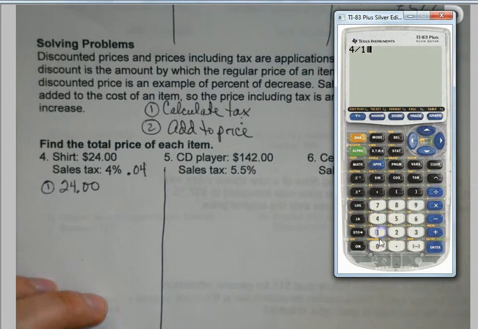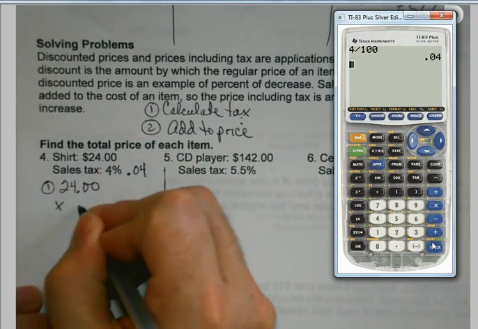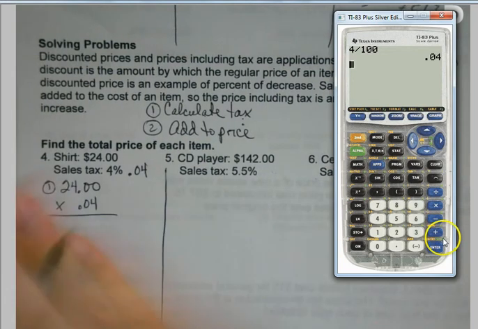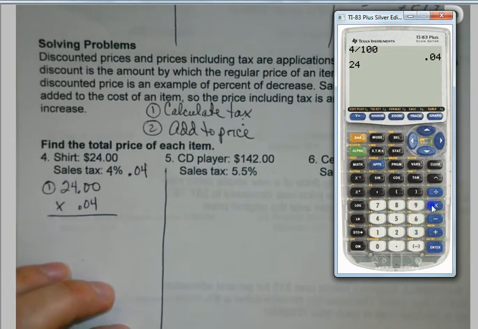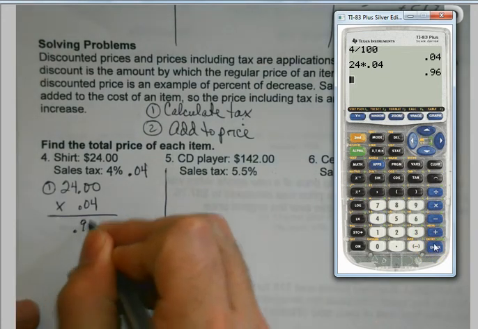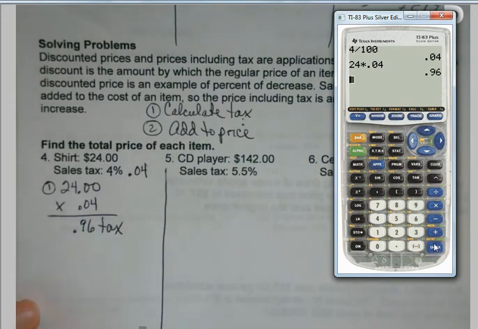Yes. If I want to turn the percent back into a decimal, I just divide by 100. So that's 0.04. So I'm going to multiply my $24 times 0.04, and whatever that comes out to be, that's my tax.